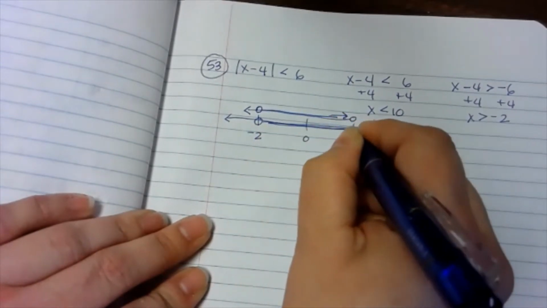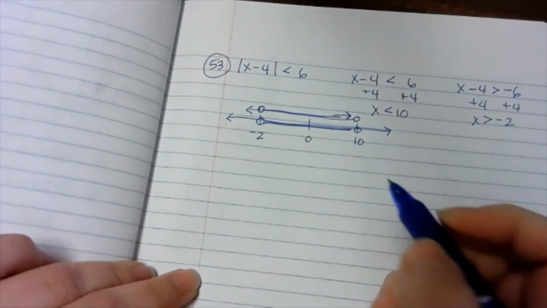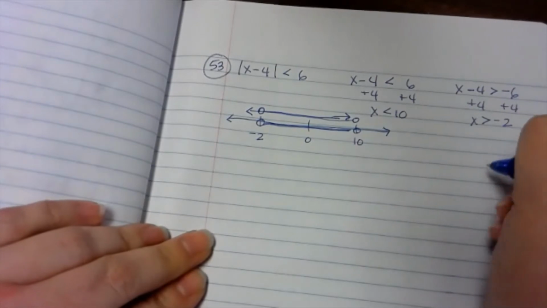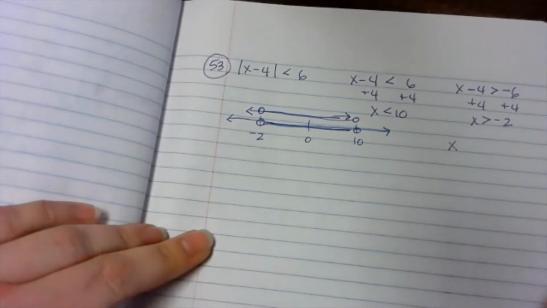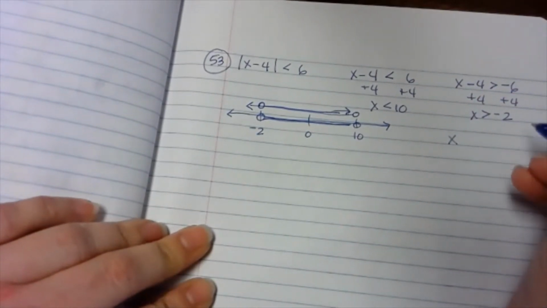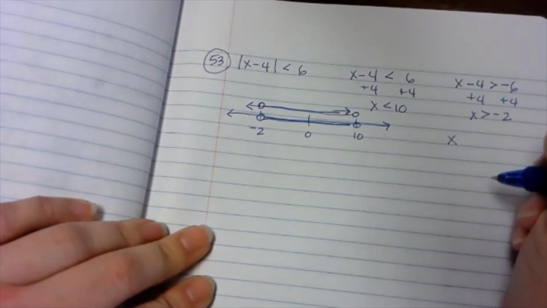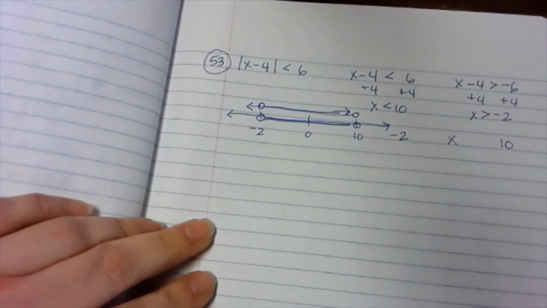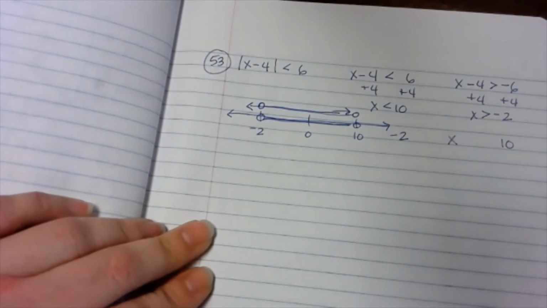And you should have these two. Now they're connected, which tells me that these are connected. So what we want to do is rewrite our answer with the x in the middle. We'll put the smaller number here and the larger number here. And be really careful.